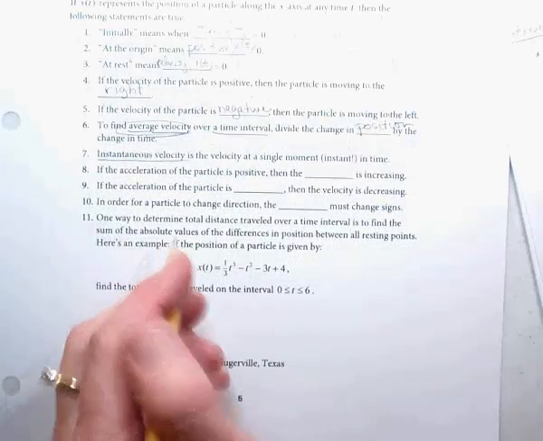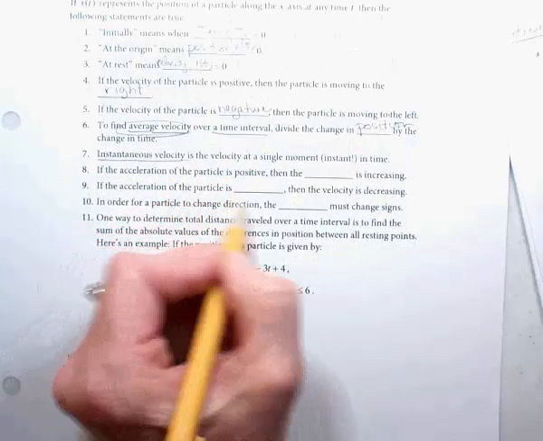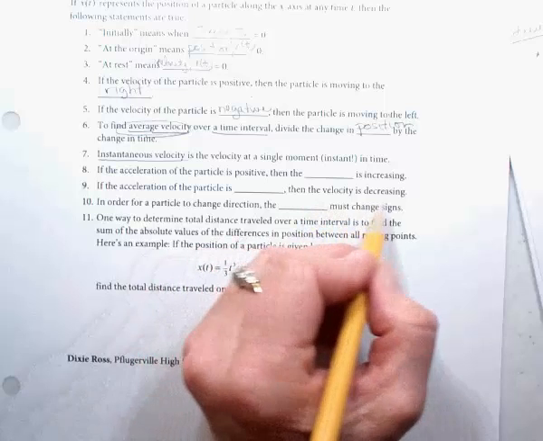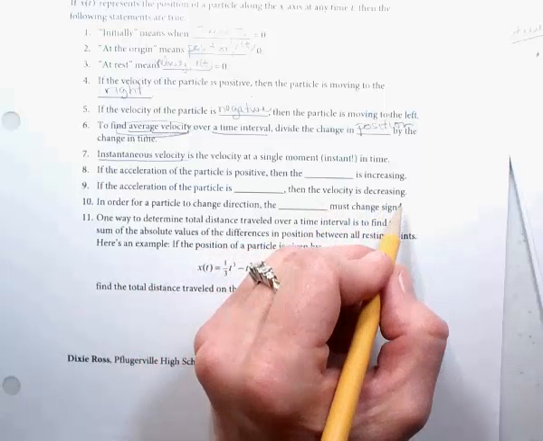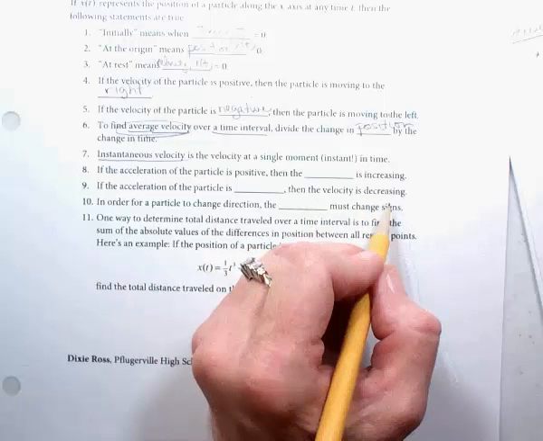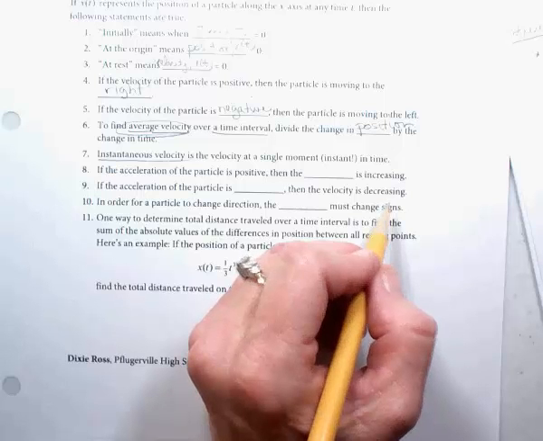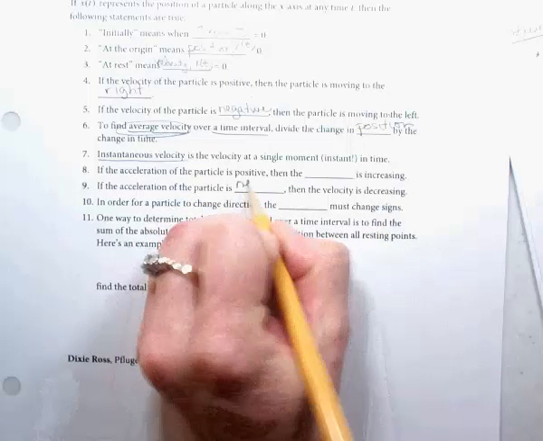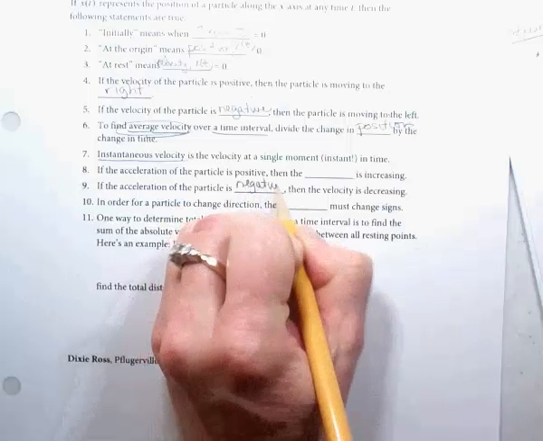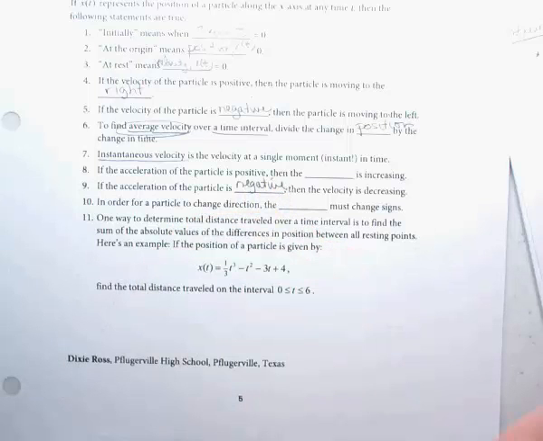All right, if the acceleration of the particle is negative, then the velocity is decreasing. Well, acceleration is the slope of velocity. So if velocity is decreasing, if that function is decreasing, then the slope or acceleration has to be negative. I skipped one. Let's go back to 8.